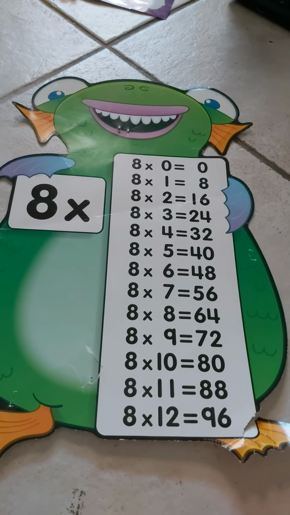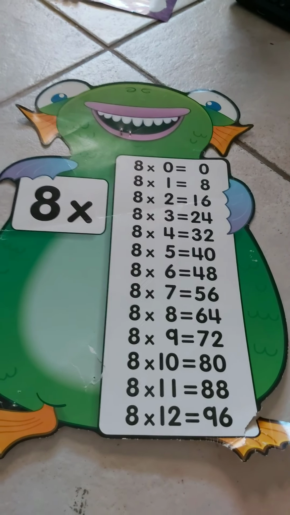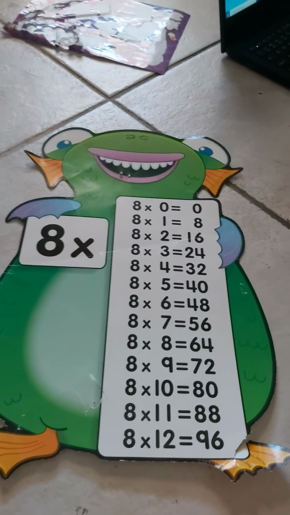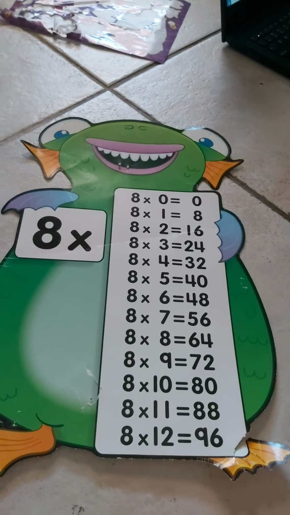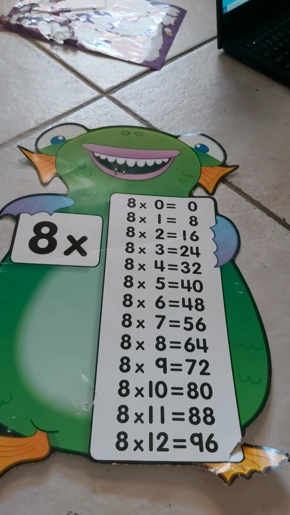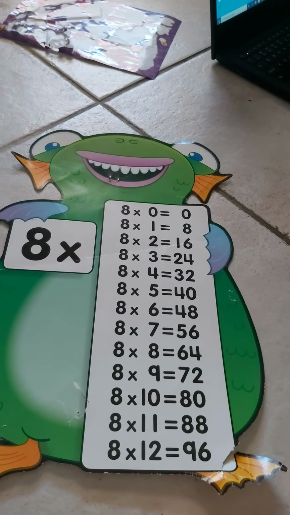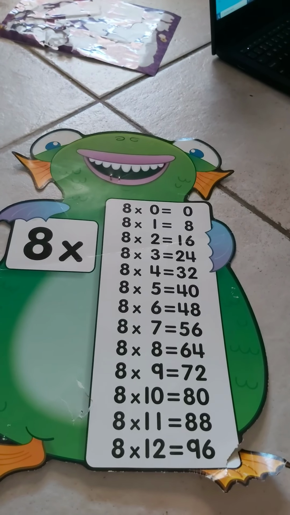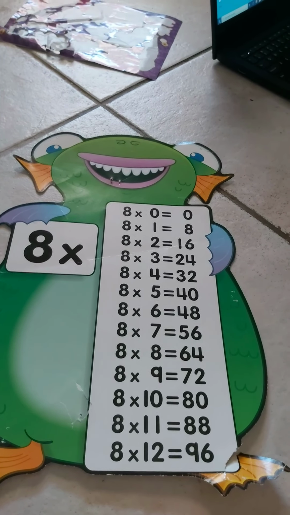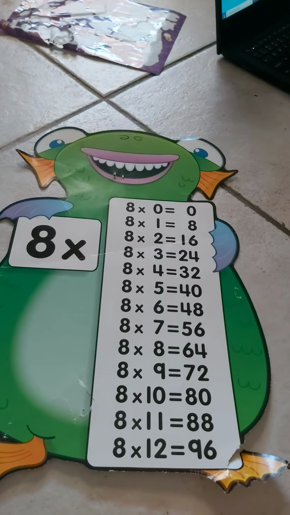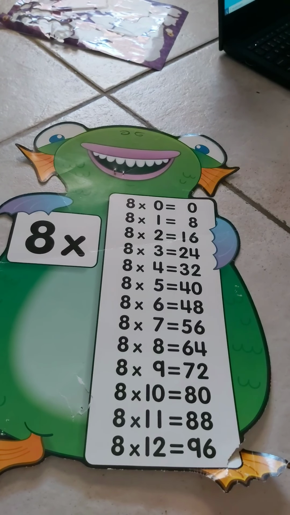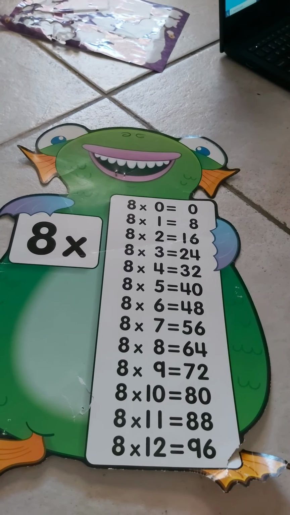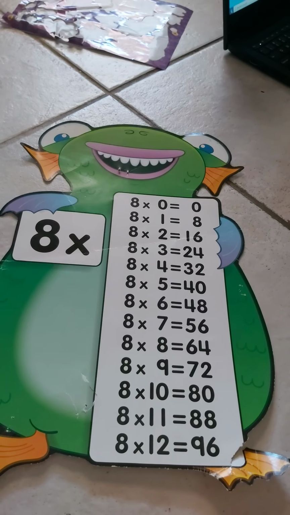Okay? So once again, if you want to draw your monster, your dragon, that's going to be totally fine. But I want you to write out your 8 times tables. And I want you to practice them. So look at them, cover them up, say them, try them without covering it up, and see what you can do. But remember to use your 4 times tables to help you with your 8 times tables.